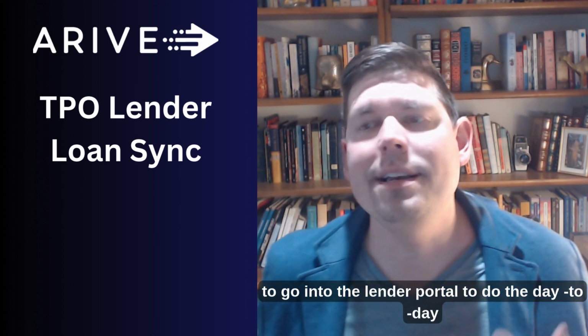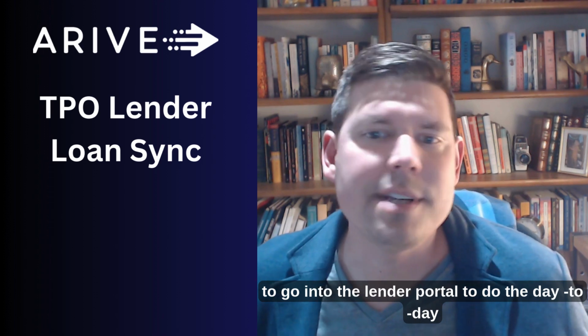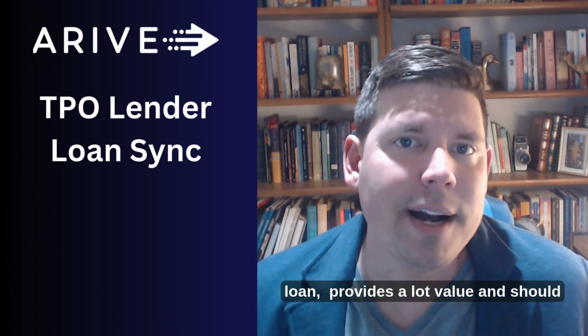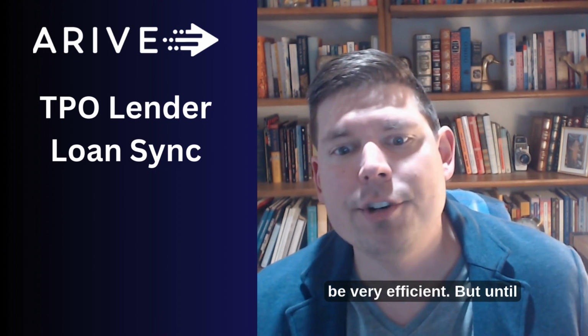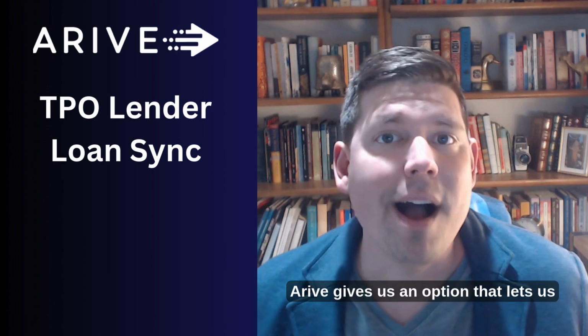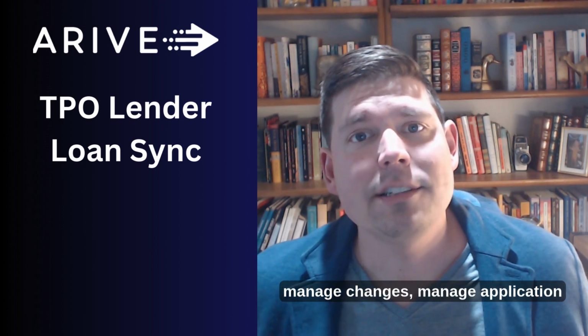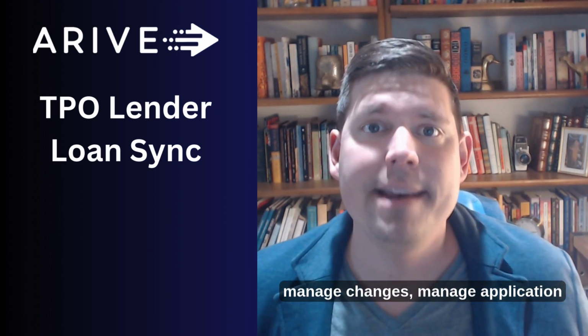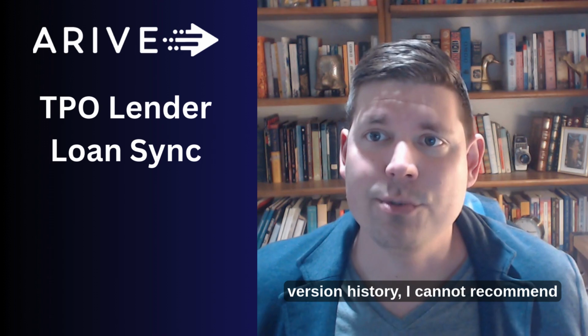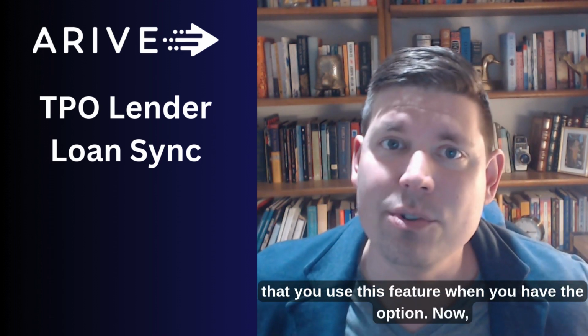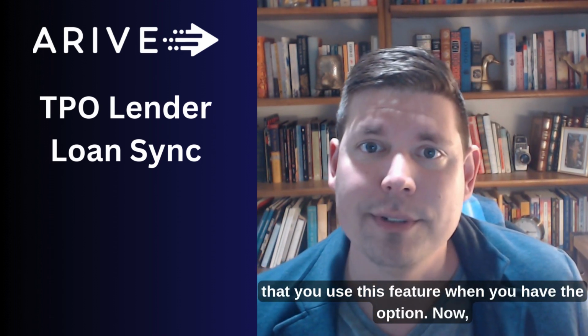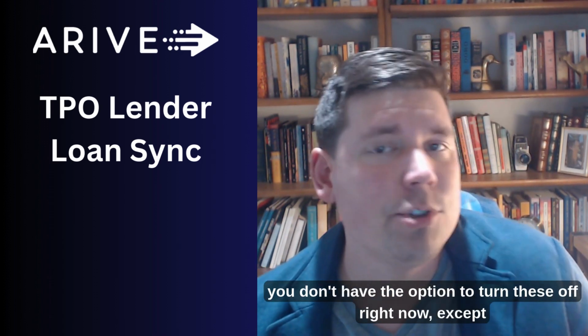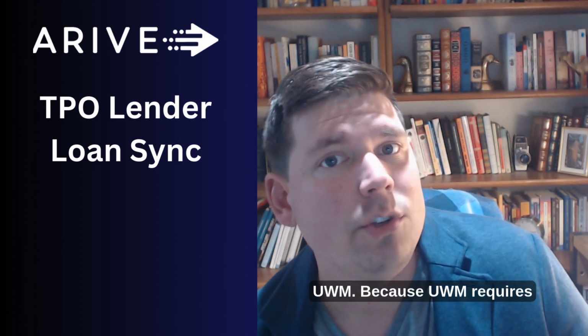Not having to go into the lender portal to do the day-to-day loan provides a lot of value and should be very efficient. But until ARIVE gives us an option that lets us manage changes, manage application version history, I cannot recommend that you use this feature when you have the option. Now, you don't have the option to turn these off right now, except UWM.